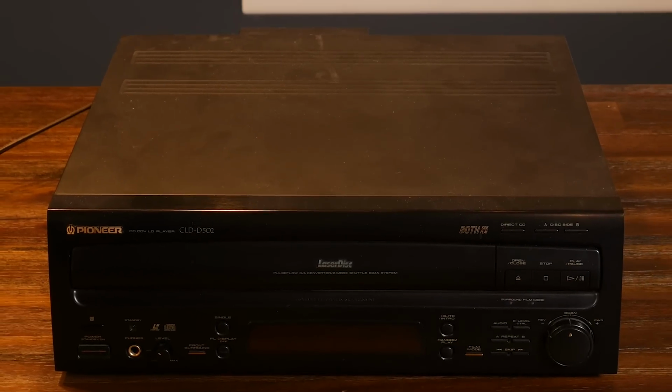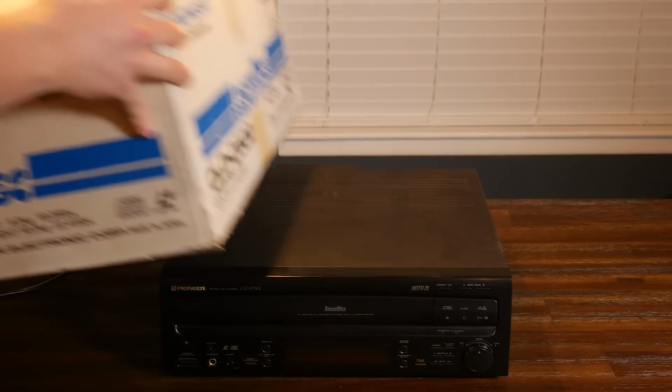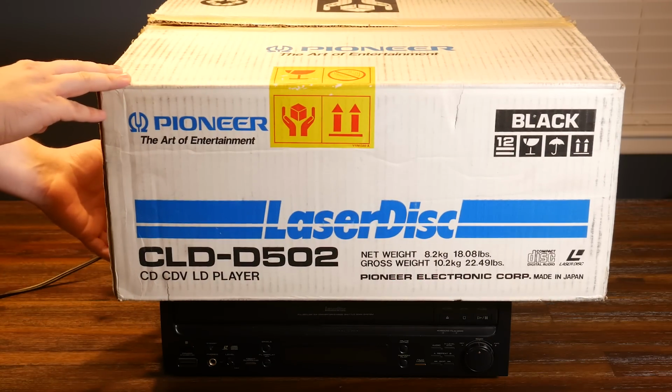Seriously, both-side play is my favorite example of forced engineering. I'll explain what I mean there, but first, let's have a look at a machine with this feature. This is a Pioneer CLD D502. Their model naming scheme, by the way, helps explain what the machine can do.